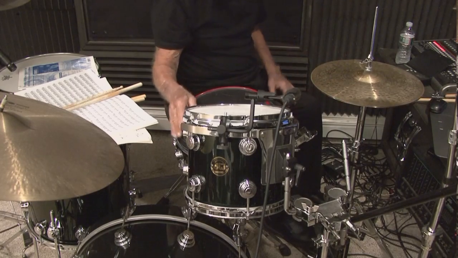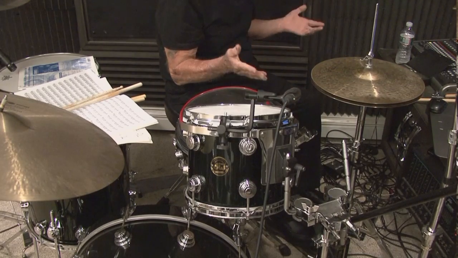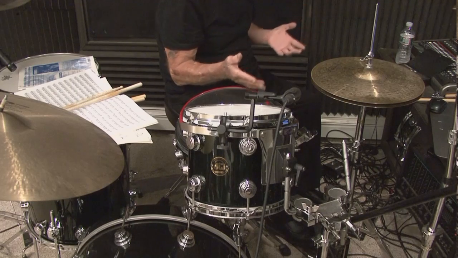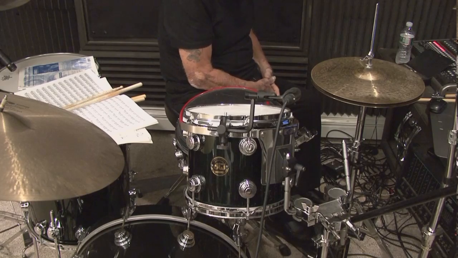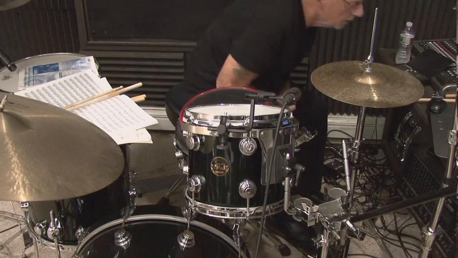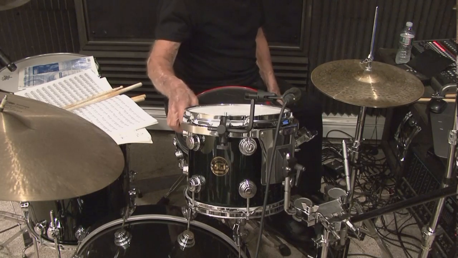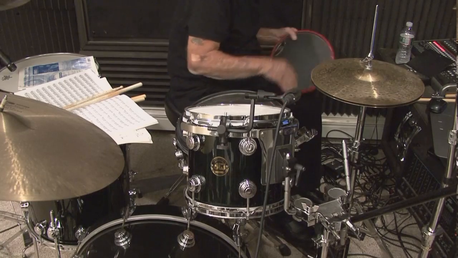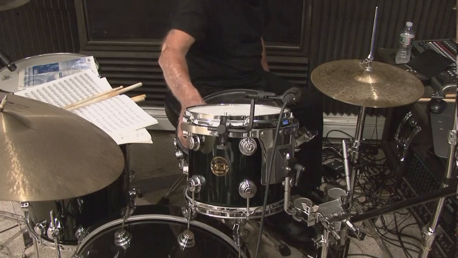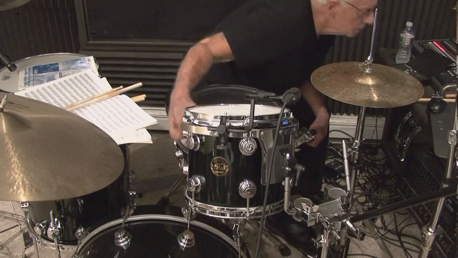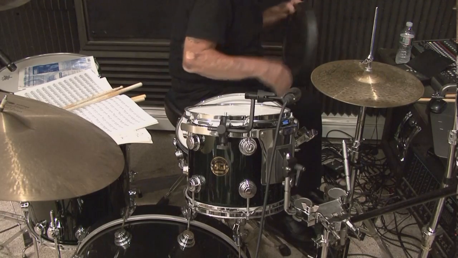Okay, now, we understand how it works with the vamp, those 2 pages, extending the vamp for 3, 4, 5 minutes. We all understand that. Now, what we're going to do is a drum set application of the 16th note triplets.